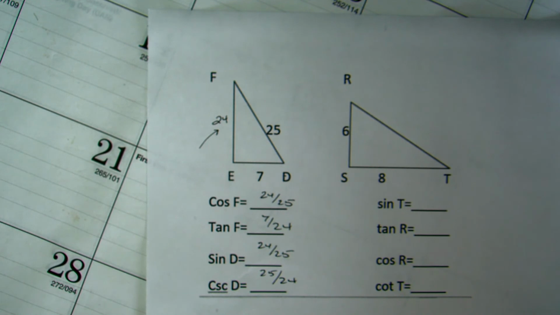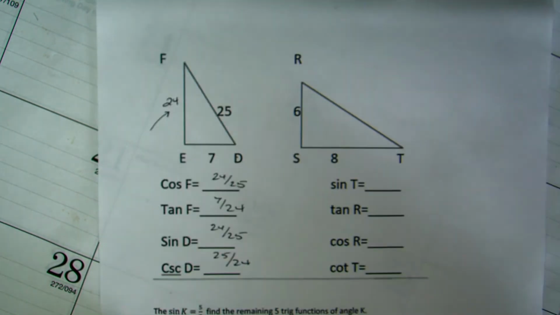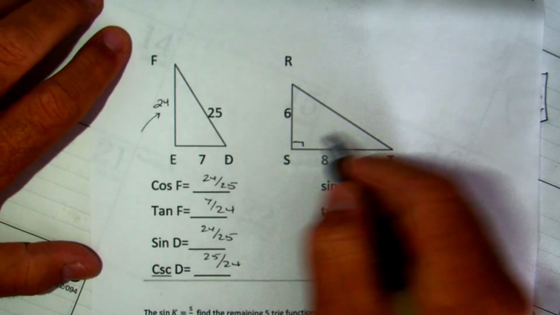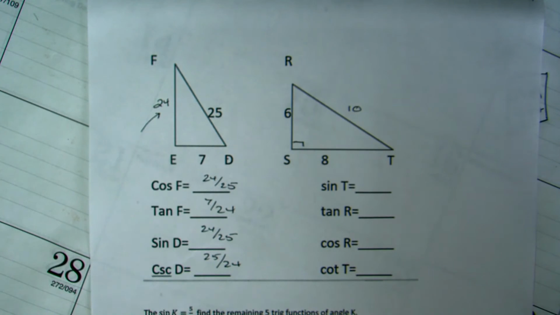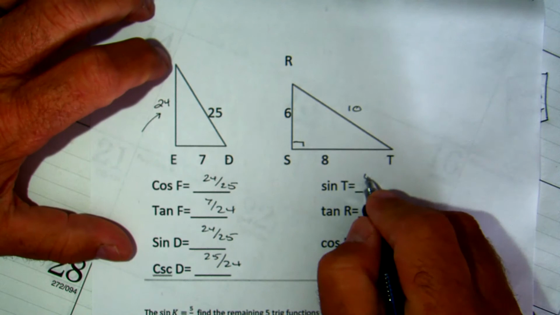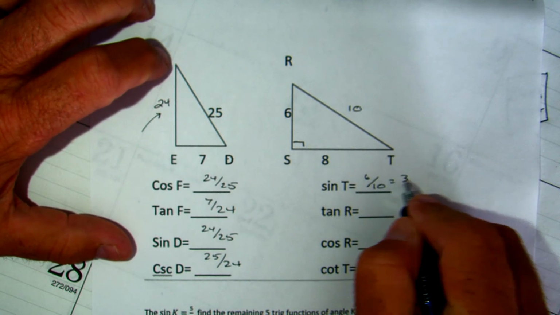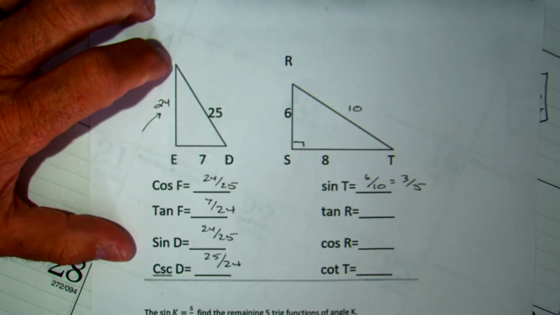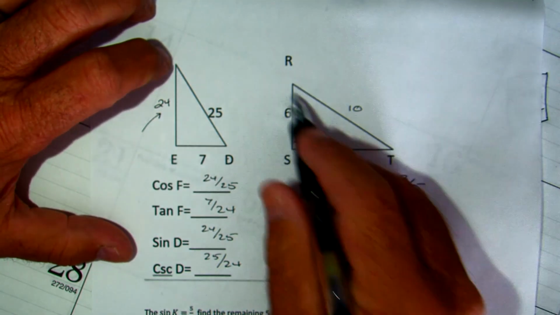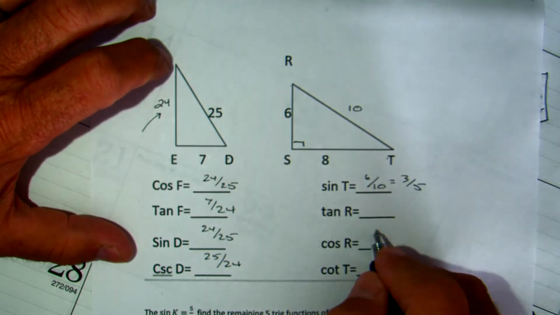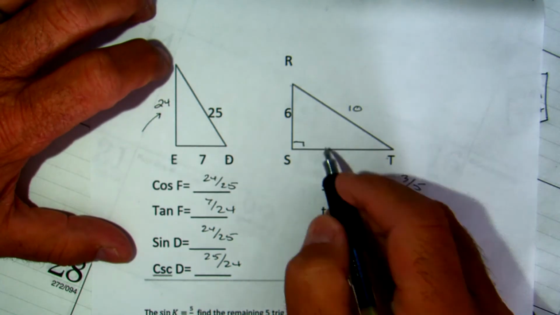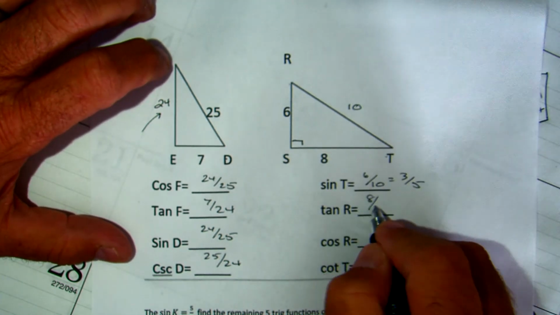Again, you want to do it that way to save you time, especially when you prepare for quizzes coming up. All right, 6, 8. Now my missing side is the hypotenuse, which would be 10. So the sine of T, opposite is 6, over the hypotenuse, 10. Make sure to reduce. R and T are different angles in a right triangle, so the cosine of R is also going to be 3 over 5. The tangent of R, opposite over adjacent, is 8 over 6, which is 4/3.